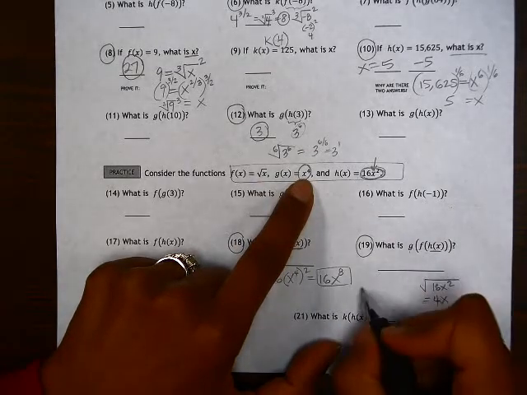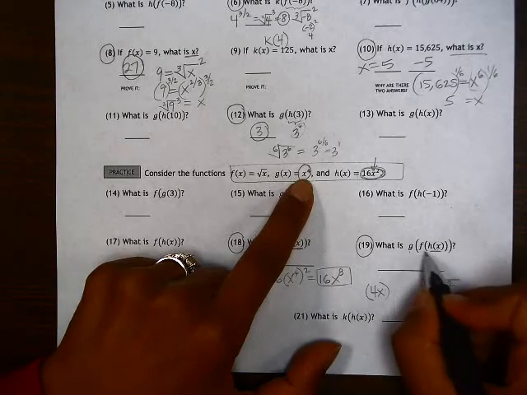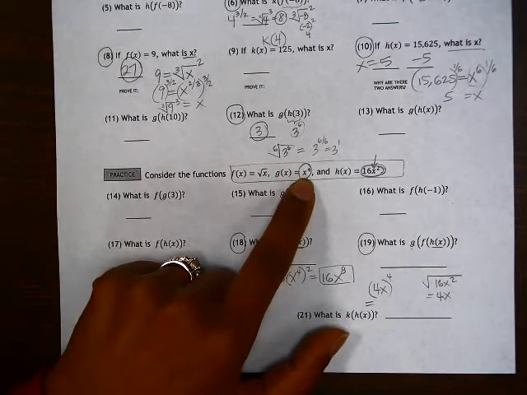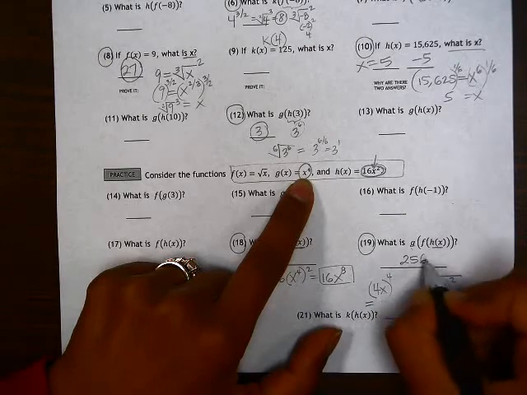So x to the fourth, in place of the x, I'm going to plug in 4x, which is what all of this was equal to. Alright, so 4 to the fourth power is 256, and then x to the fourth.